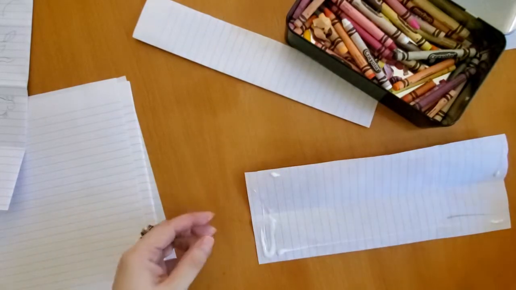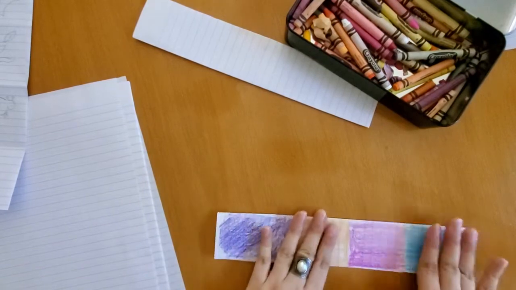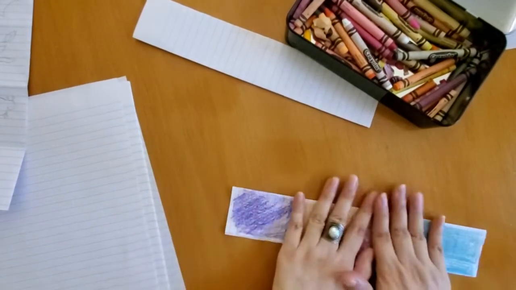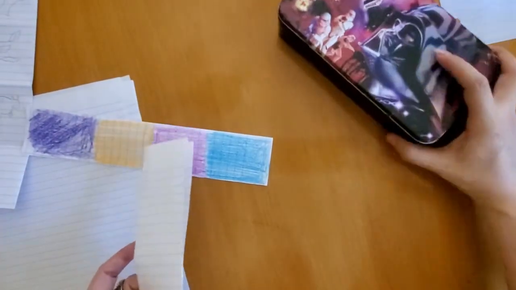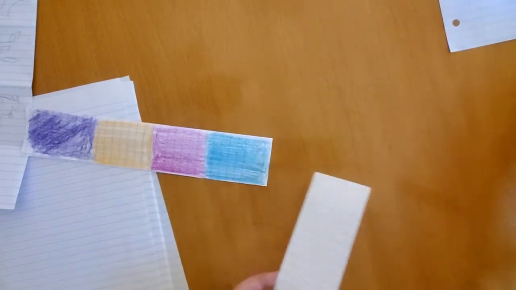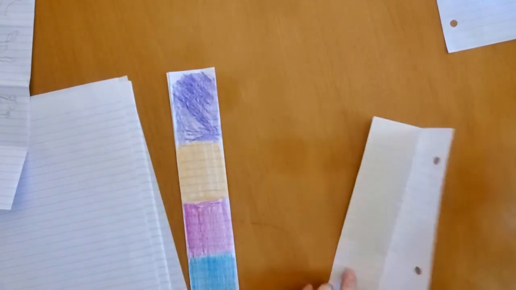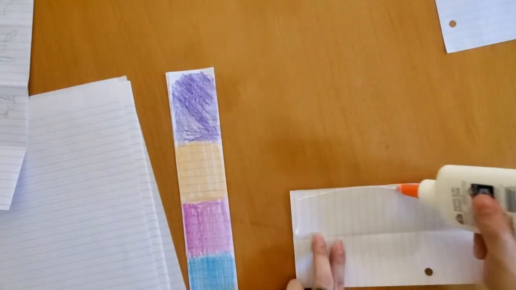Okay, what I'm going to do is close the paper and okay, I have my first link over here, and then I'm going to do the other one. Just adding a little bit of glue.